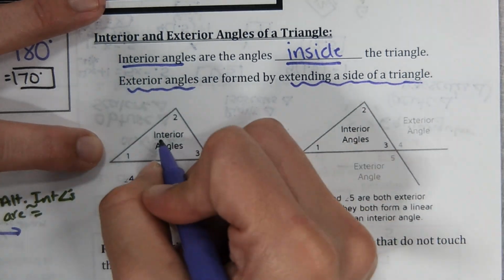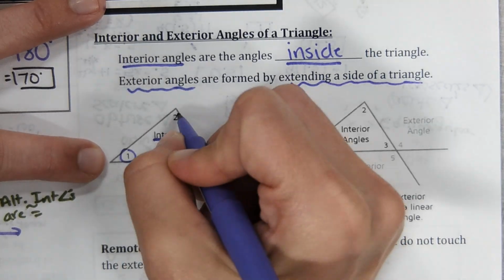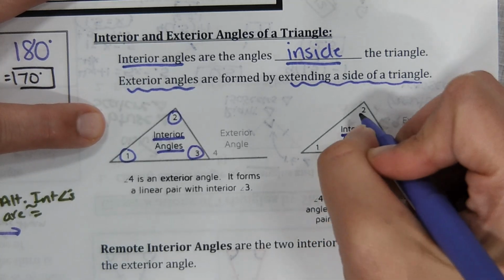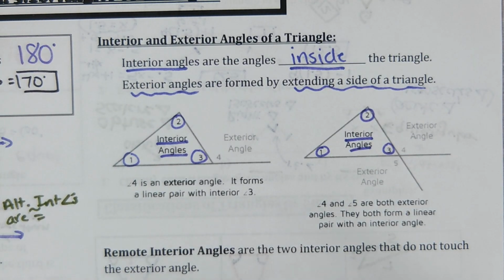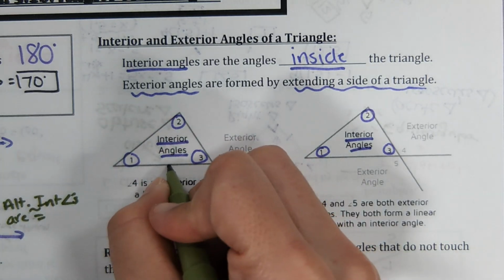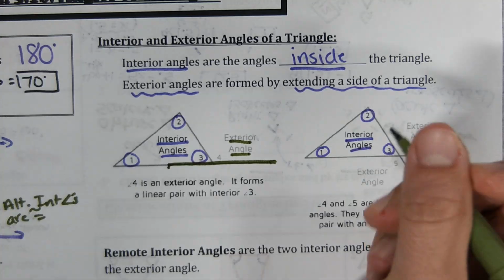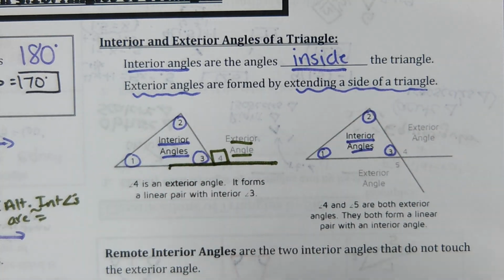Okay, so interior angles right here are angles on the inside of the triangle. 1, 2, and 3 are interior angles. Over in this example, interior angles, again, 1, 2, and 3, they're all on the inside of the triangle. If you extend a side of the triangle, so here this side is being extended, it creates an exterior angle. So angle 4 right here is an exterior angle.